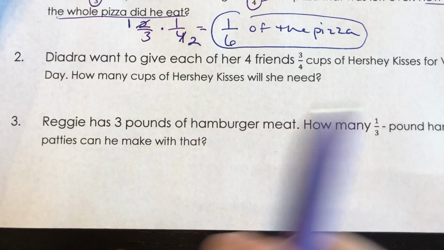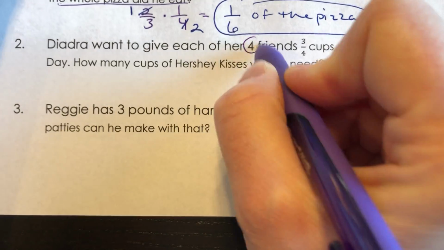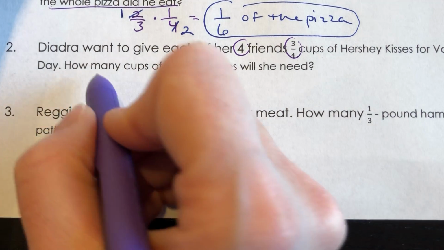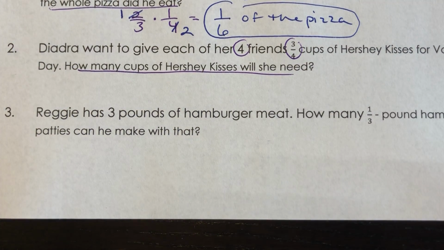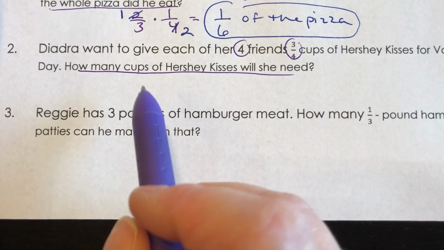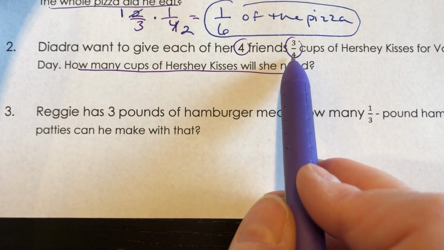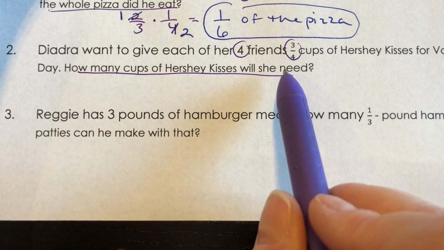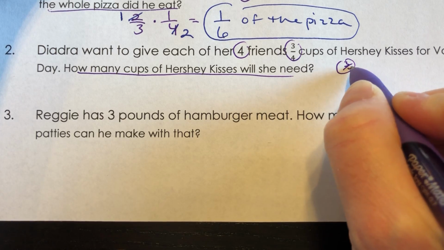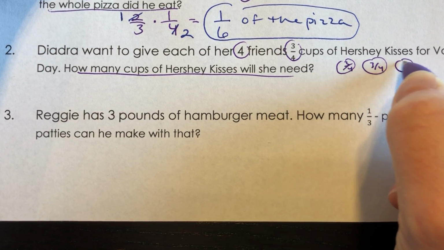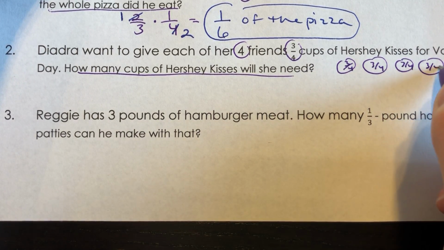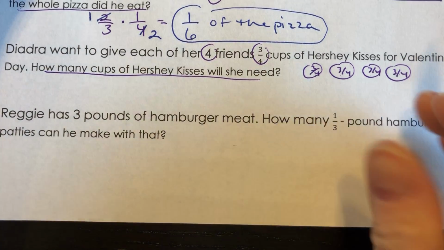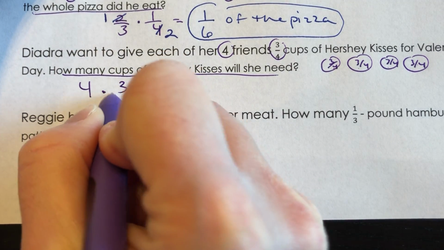Okay, Deirdre wanted to give each of her 4 friends 3/4 cups of Hershey Kisses for Valentine's Day. How nice. How many cups of Hershey Kisses will she need? So she wants to give each of her 4 friends 3/4 cups, right? So think about this. I mean, you can picture it. The first friend would get 3/4, and the second friend would get 3/4, and the third friend would get 3/4, and the fourth friend would get 3/4. So don't I have 3/4 4 times? Which would be the same as 4 times 3/4.